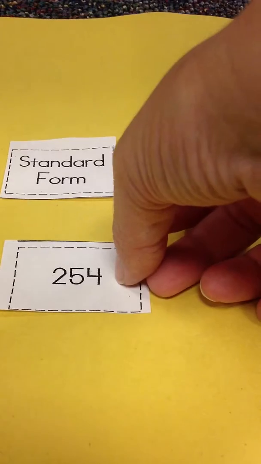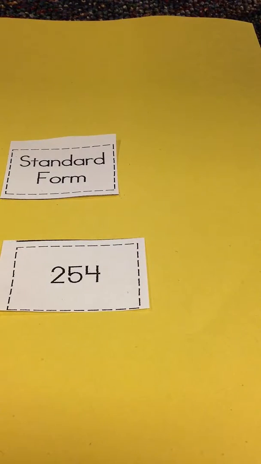We've been talking about place value, 2-digit and 3-digit numbers, since the beginning of the school year. We're going to talk about the different ways we can show a 2-digit or 3-digit number. The first way is what's called standard form. Standard form is just the number. So if we were talking about the 3-digit number 254, standard form would look like this. Just what it is when you think about a number in your brain, that's what you normally come up with.